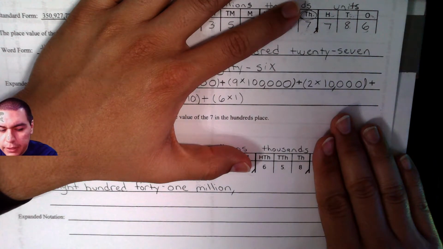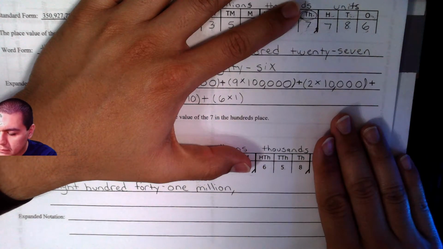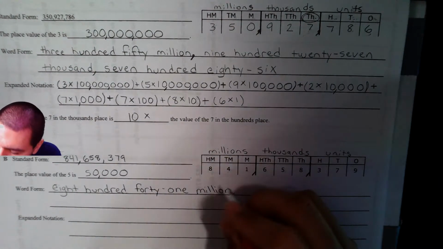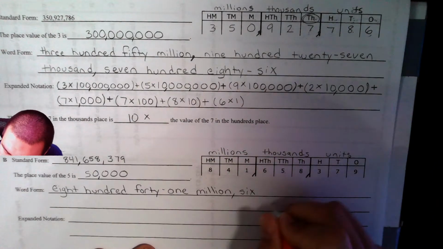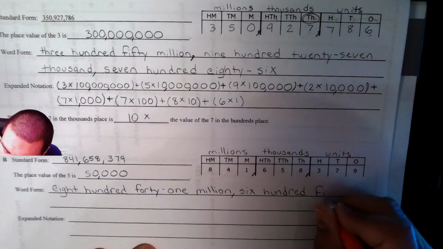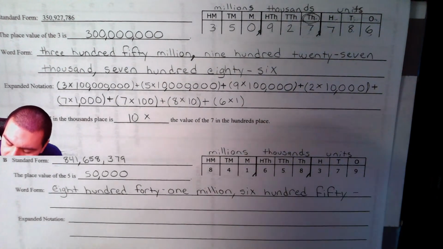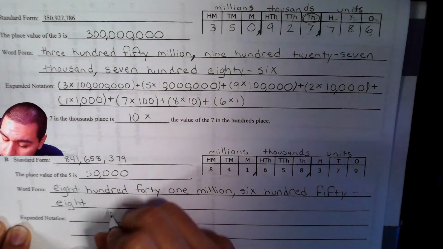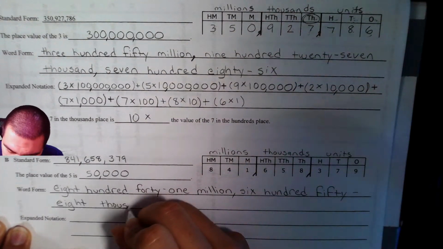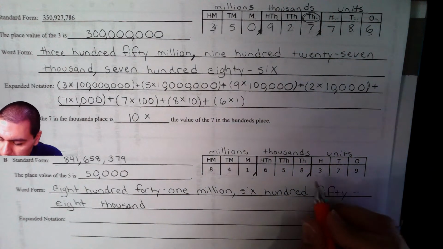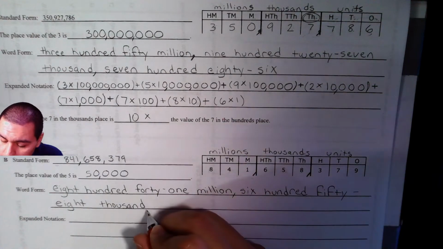How would I read this one, Messiah? 658. Perfect. 658, and then because of the period, thousand. And then again, there's a comma in my number, so I'm going to put a comma in mine.